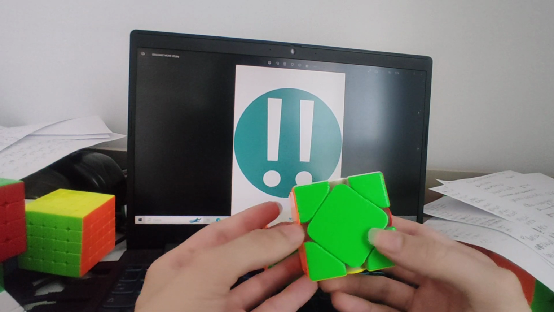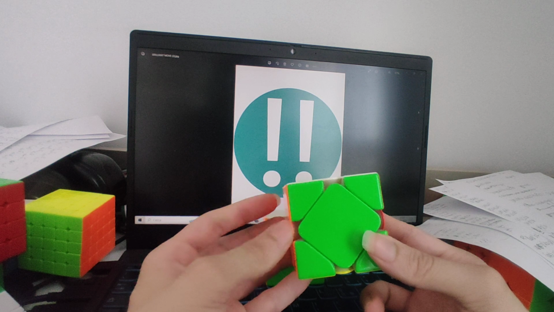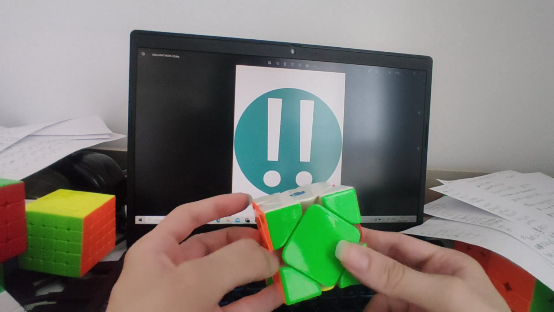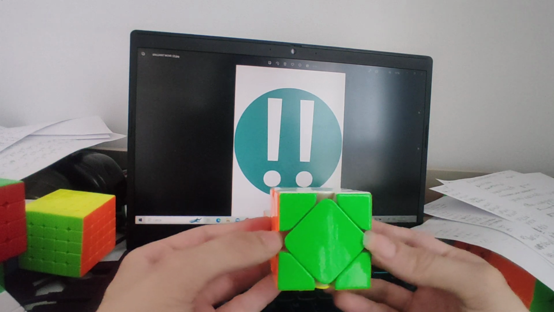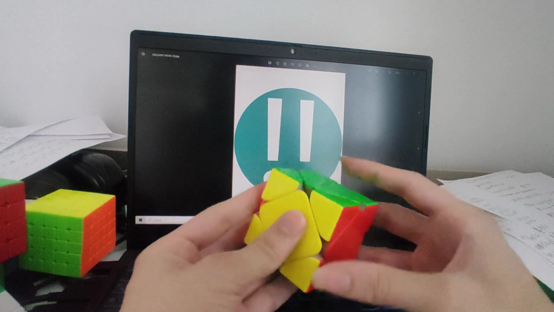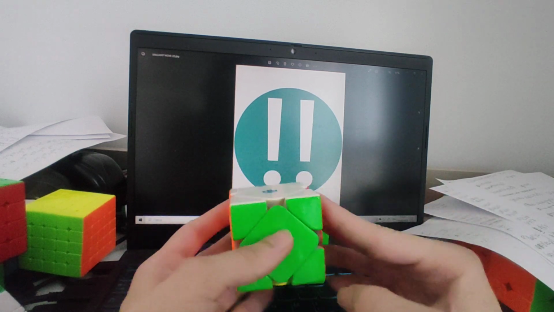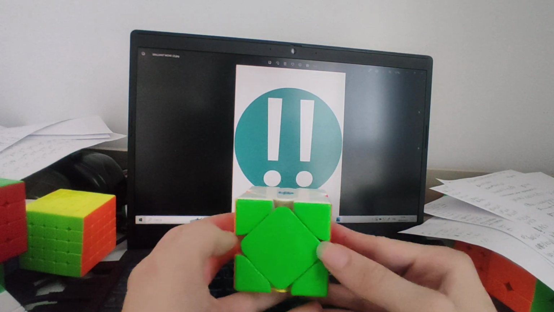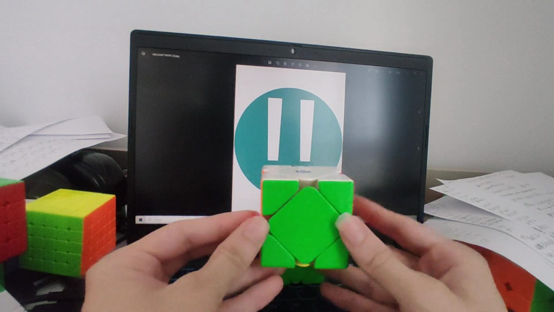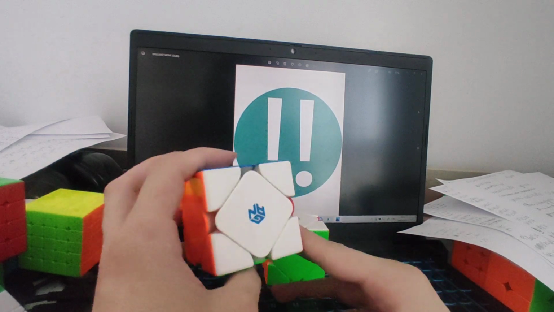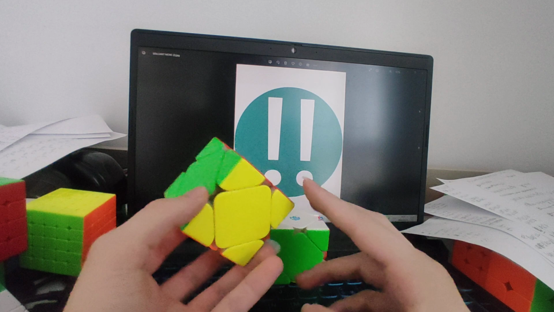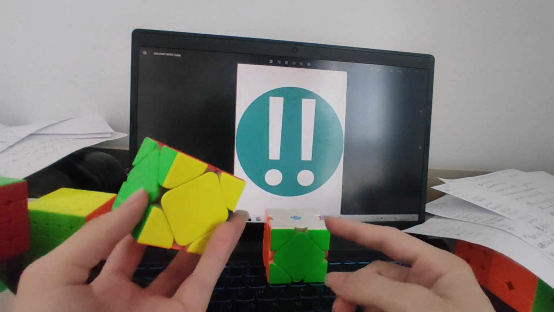Now this set is kind of advanced, so I would recommend first watching the videos about adjacent and opposite layers. So layers like this and layers like this before watching this. I'll have links in the description for videos from Julio and Elias about those. As far as I'm aware, this is the first time on YouTube that these have been shown.